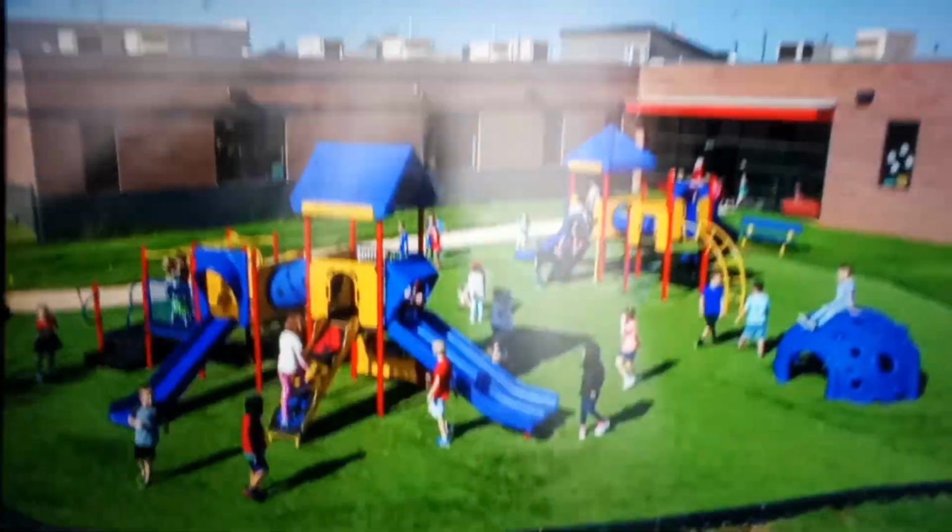Yes, everyone's favorite time during school. So in this area of the school, I'm going to build a Lego playground.